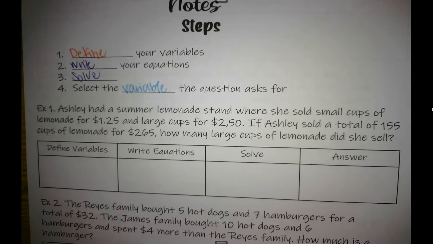So Ashley had a summer lemonade stand where she sold small cups of lemonade for $1.25 and large cups for $2.50. If Ashley sold a total of 155 cups of lemonade for $265, how many large cups of lemonade did she sell? All right, now I'm going to go through and label what we've got.